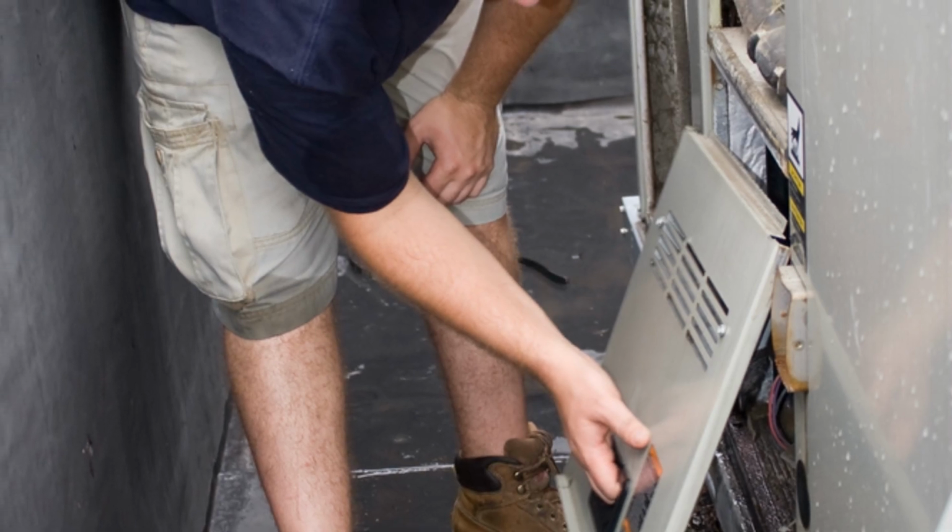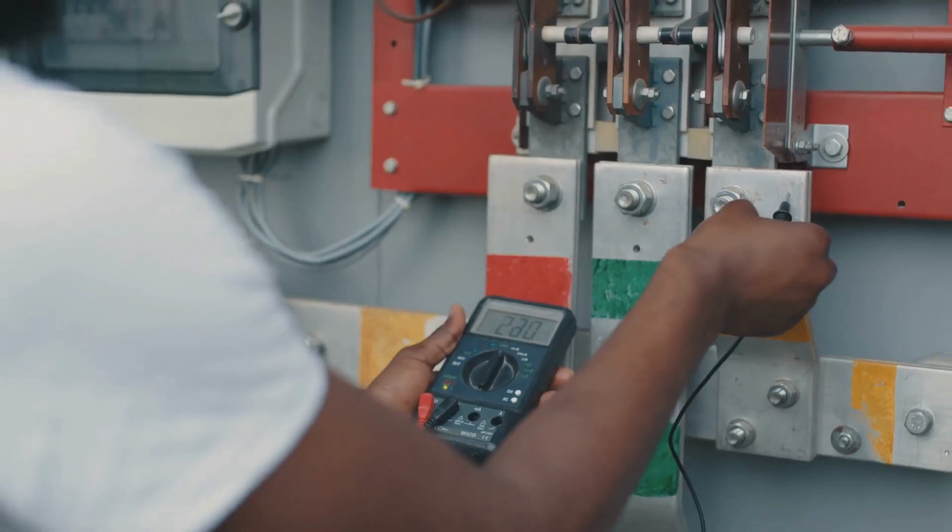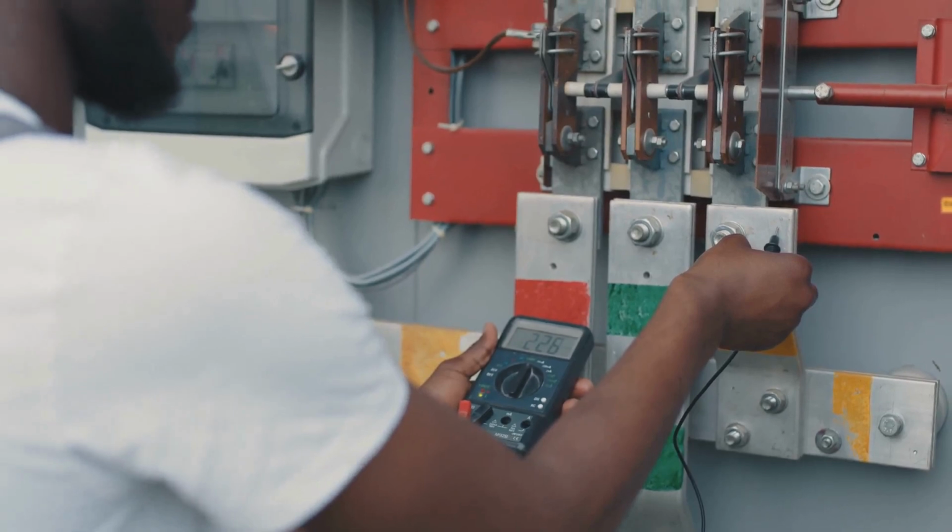Common mistake: not realizing a component needs to be isolated before performing a continuity test. This can lead to inaccurate results due to other components influencing the readings.